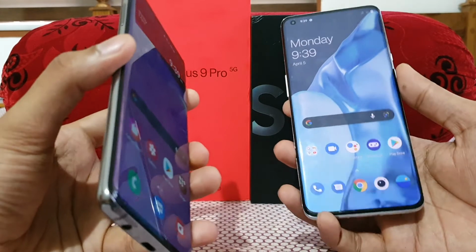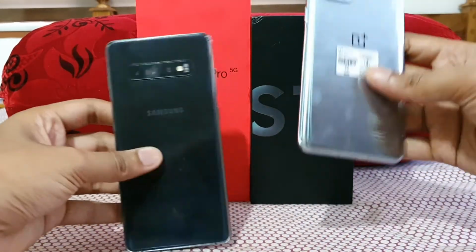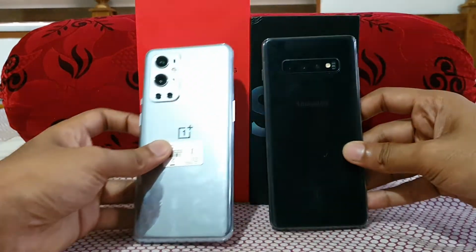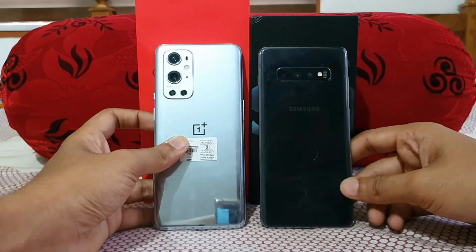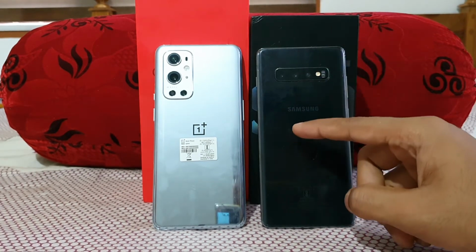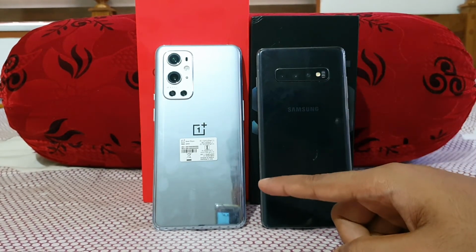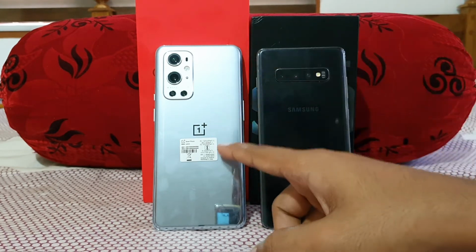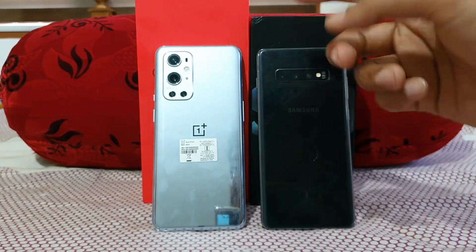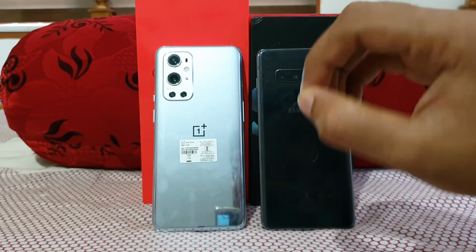But in terms of security, the Galaxy S10 Plus is far ahead of the OnePlus 9 Pro, because the OnePlus 9 Pro uses an optical, that means a 2D, fingerprint scanner versus a 3D ultrasonic fingerprint scanner on the S10 Plus. So that's more secure. And in terms of face recognition, that's a clear win for the OnePlus 9 Pro. It's faster than the Galaxy S10 Plus by about half a second.